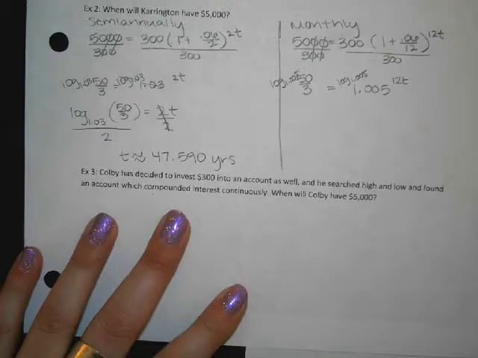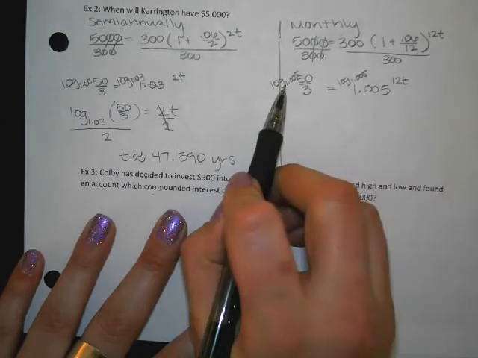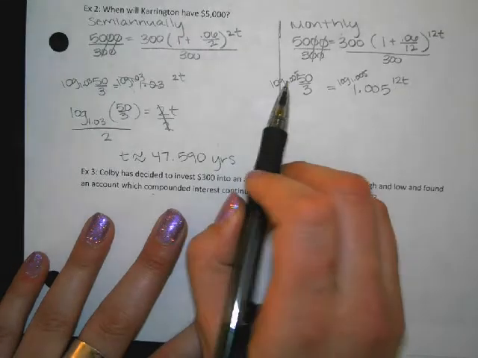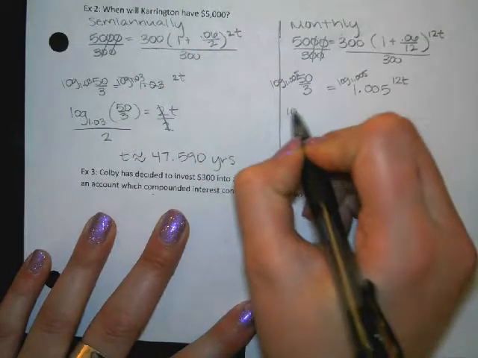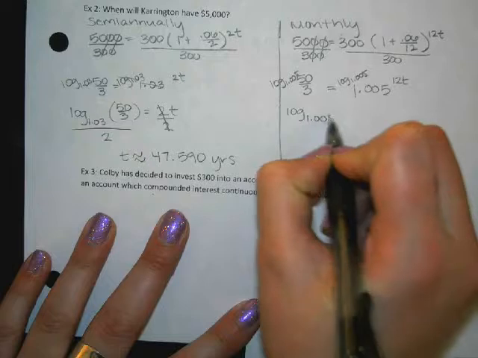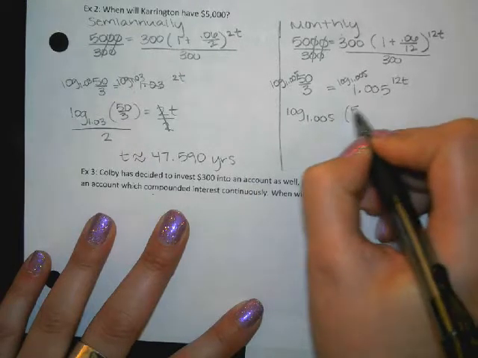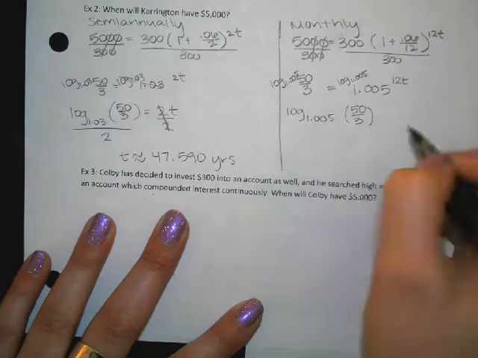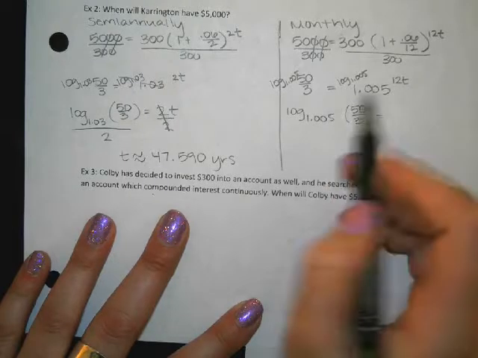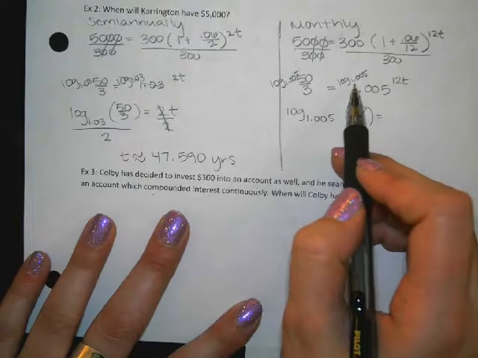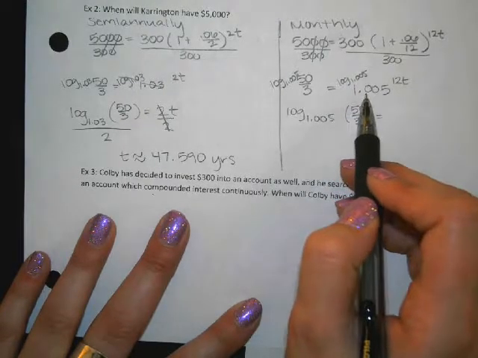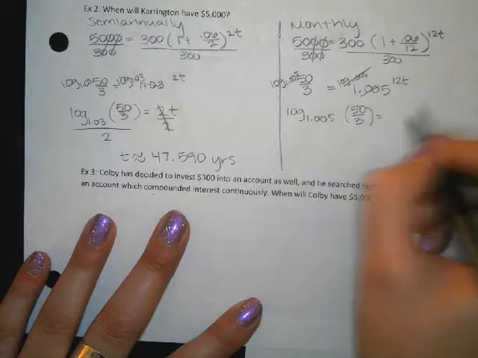Yeah. All right, so we now have log base 1.005 of 50 thirds equals, and what happens with the log base 1.005 and the base of 1.005? Cancel, equals 12t.